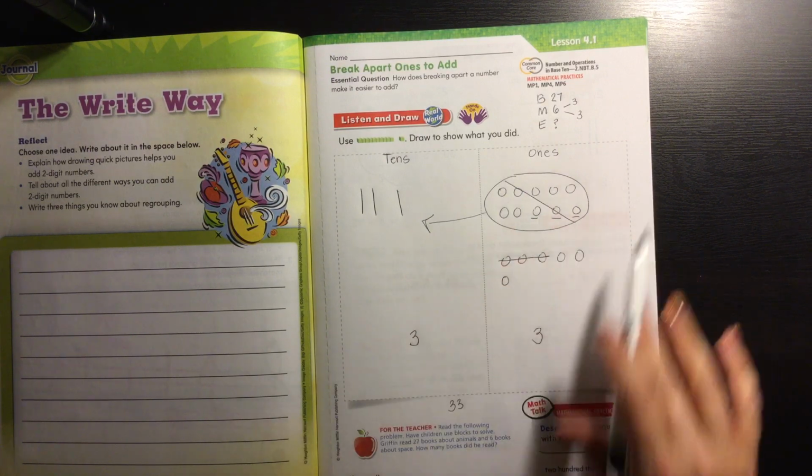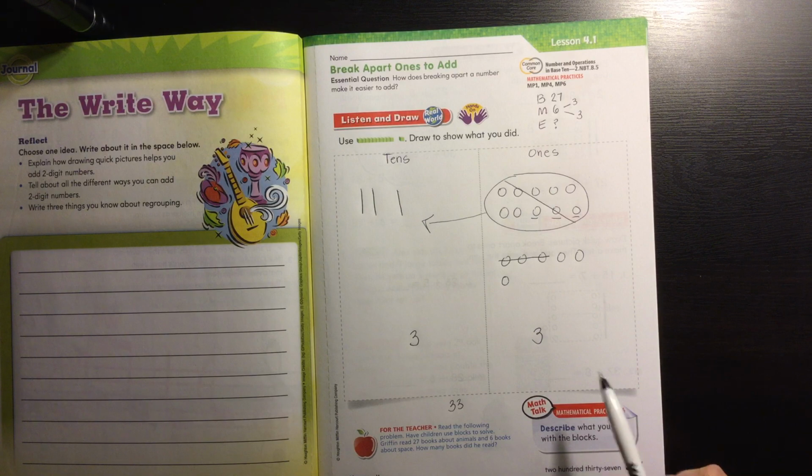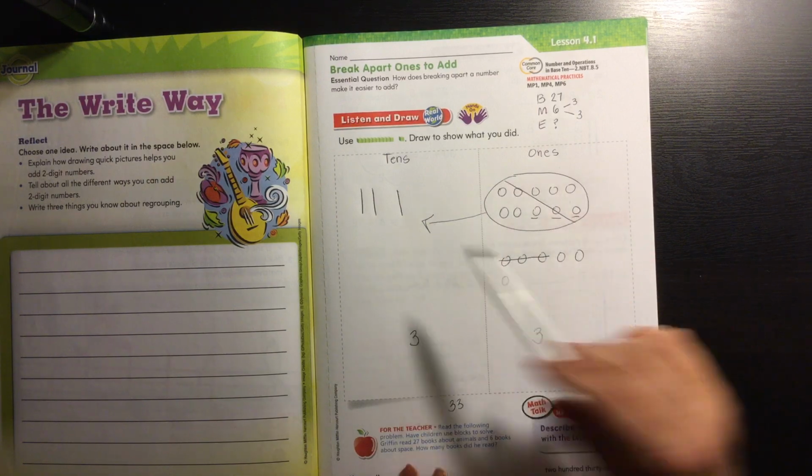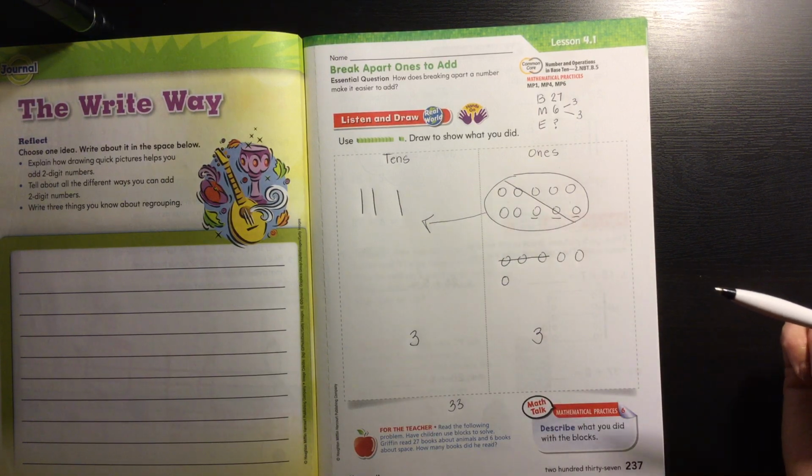Pause the video to finish showing your quick picture and showing that you regrouped 10 1s for another 10 by taking 3 from the 6, and then come back to the video.